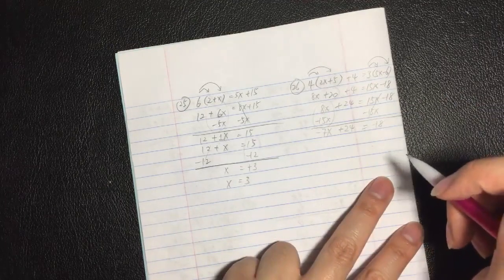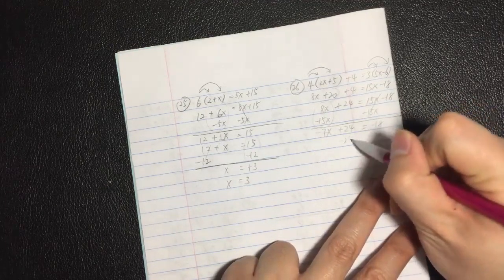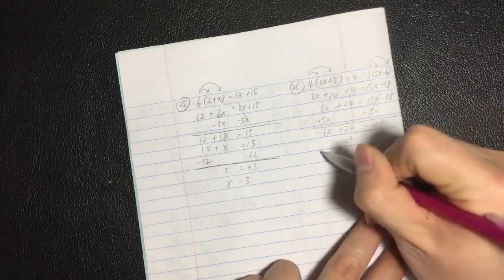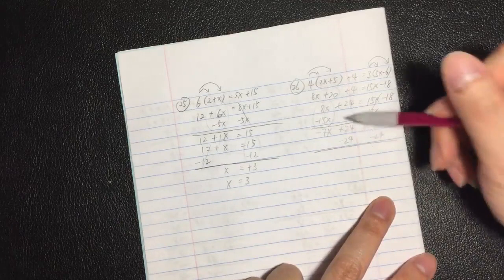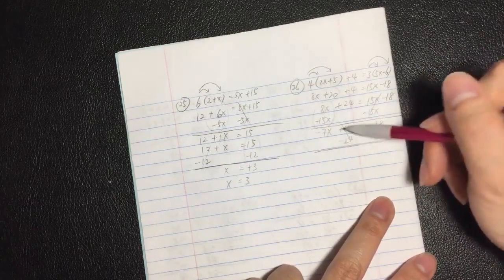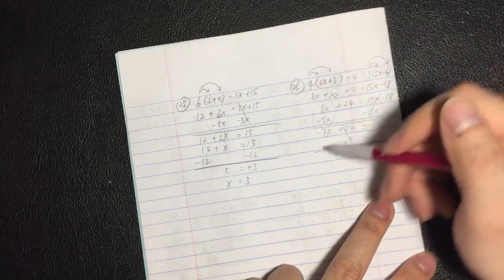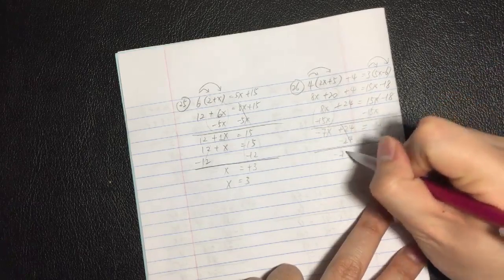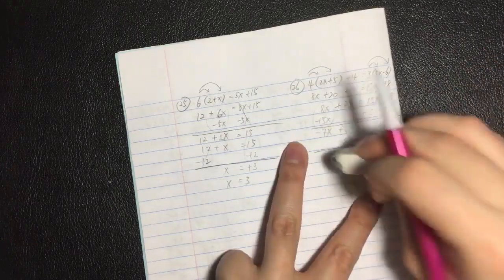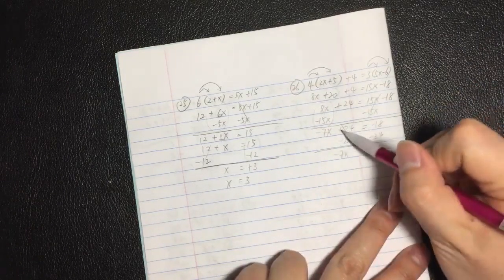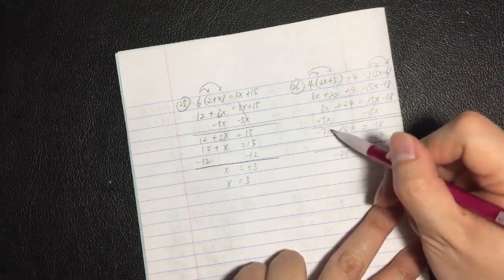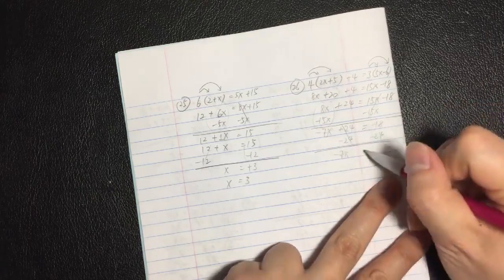In order to eliminate 24, we subtract 24 from both sides. On the left side, positive 24 and negative 24 get cancelled. What's left is negative 7x.